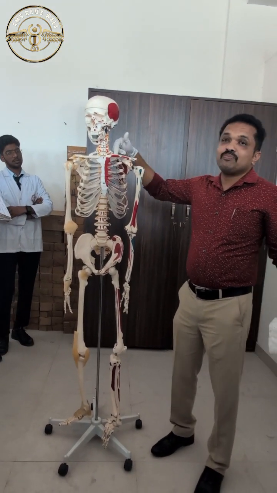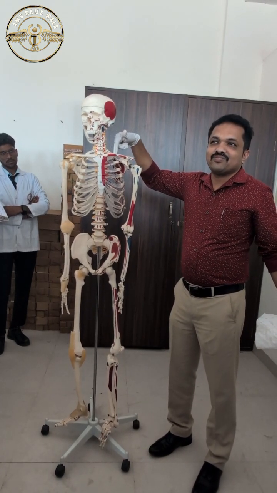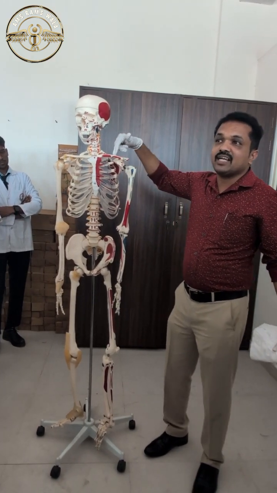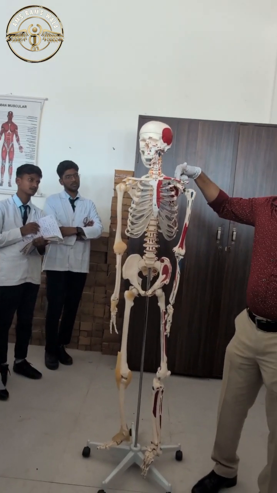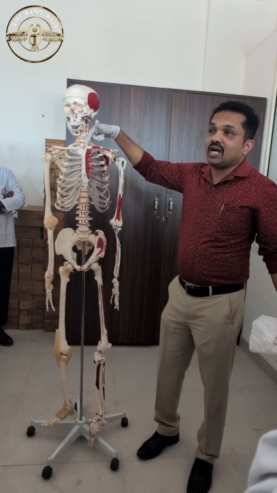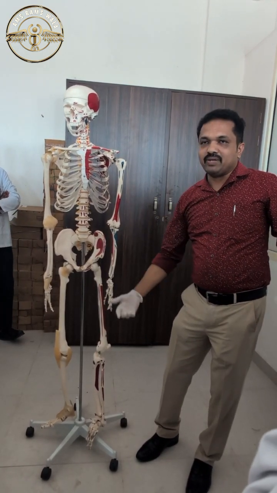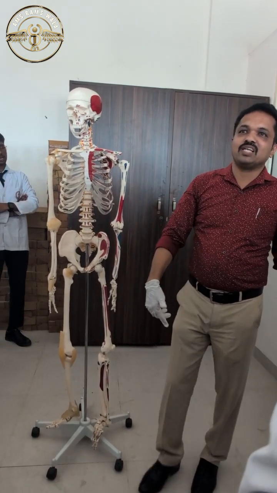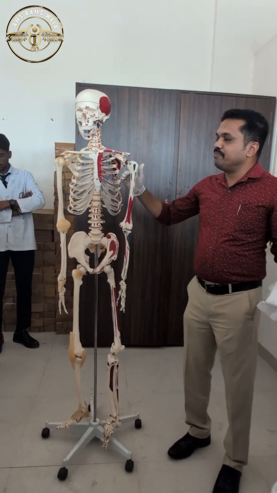So my point is whether this axillary vein is entering or exiting. From the axilla the axillary vein comes out. See, arteries enter but veins exit. Okay, the vein goes out from the axilla, but the artery enters into the axilla. Why so? Because veins carry blood to the heart, but arteries carry blood from the heart to the periphery. Therefore the axillary artery enters and the vein exits.